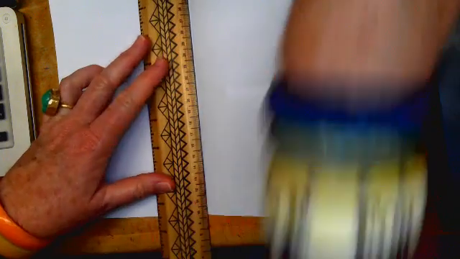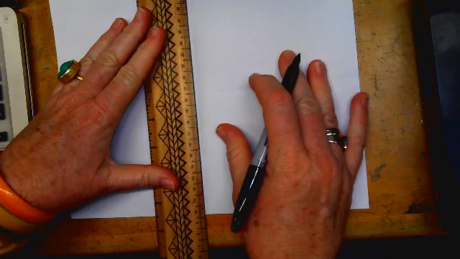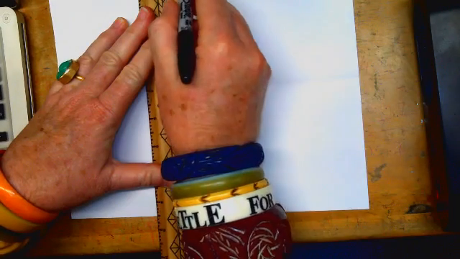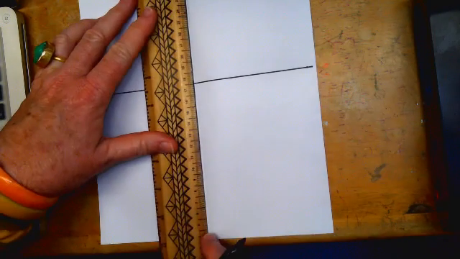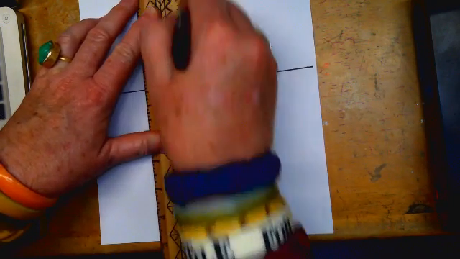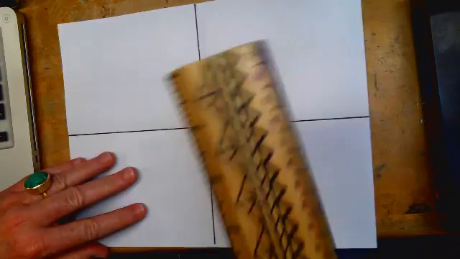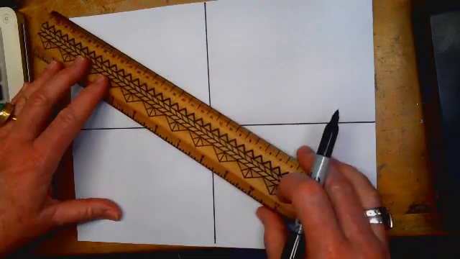Then you're going to take your ruler, and I like to make those lines nice and dark. So I'm going to go like this, and I'm going to go like this, and each little box is going to have an X through it.